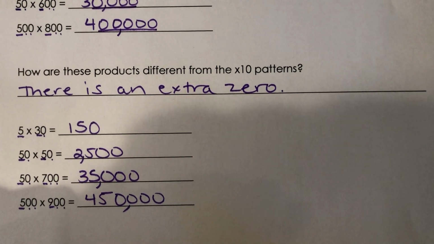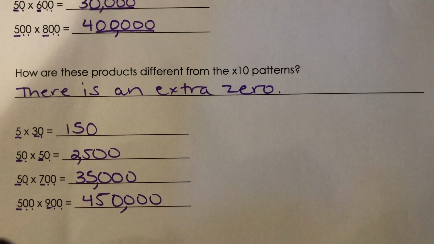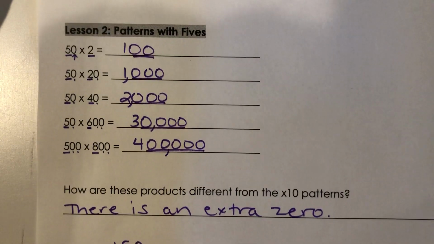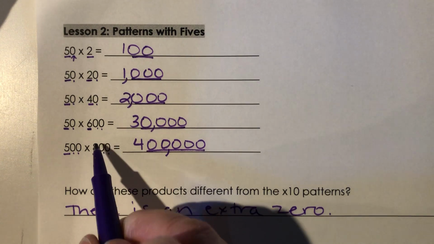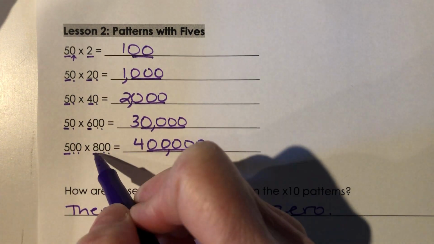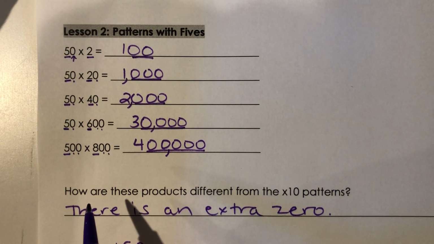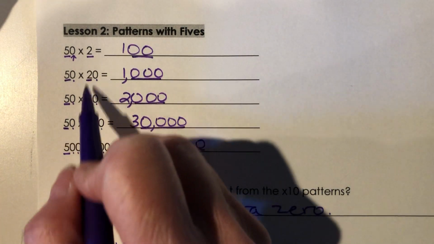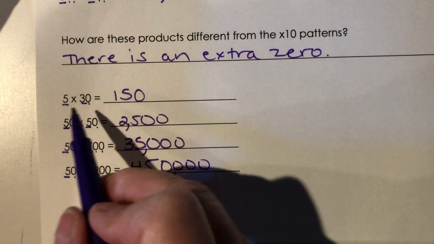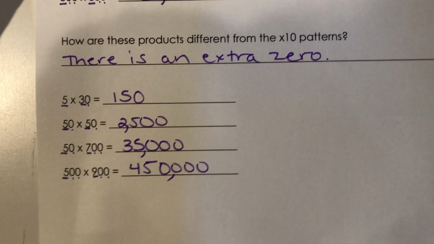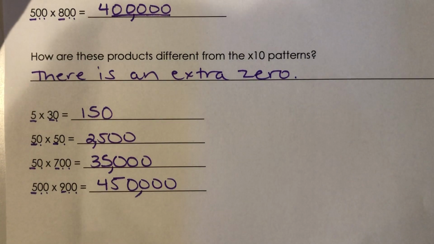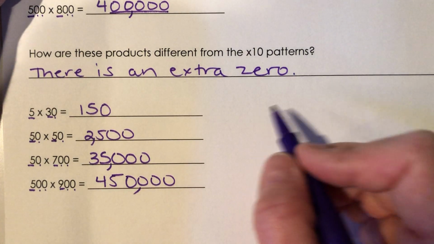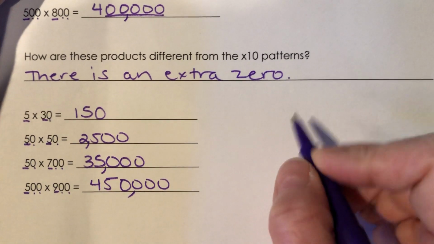Okay, welcome back. So I am wondering if you noticed that all of these, 2, 4, 6, 8, are even, right? And these 3, 5, 7, 9 are odd. What happens when you have an even number of 5s? Meaning you have 2, 4, 6, or 8.